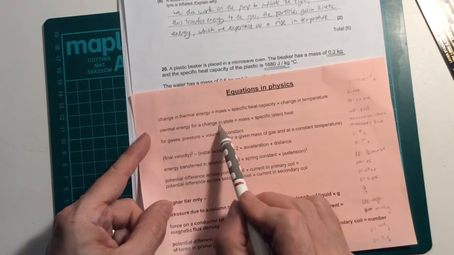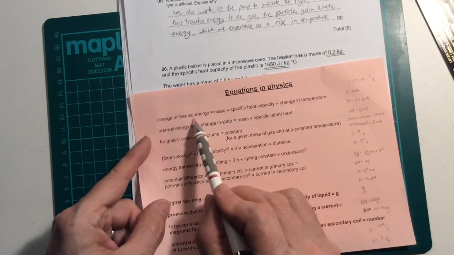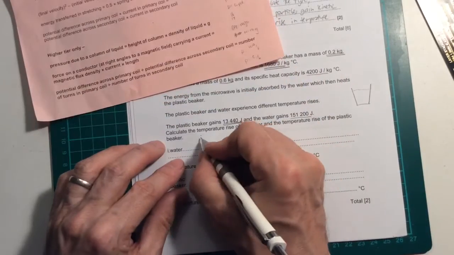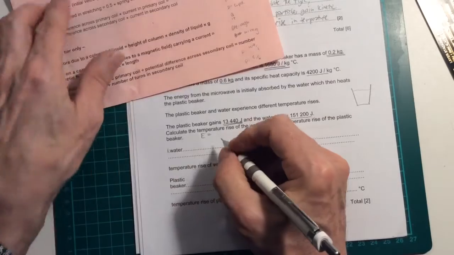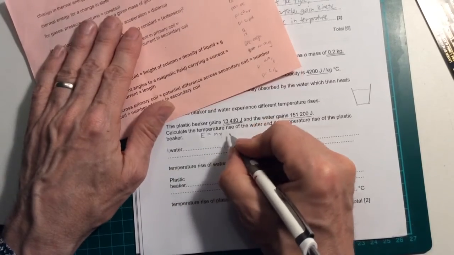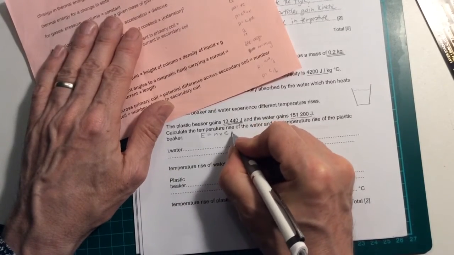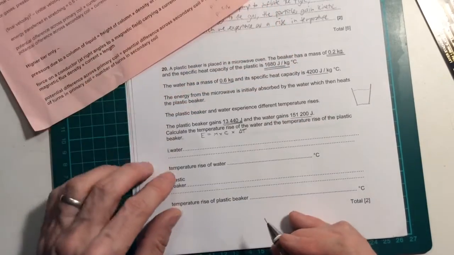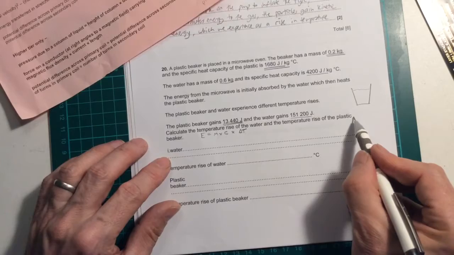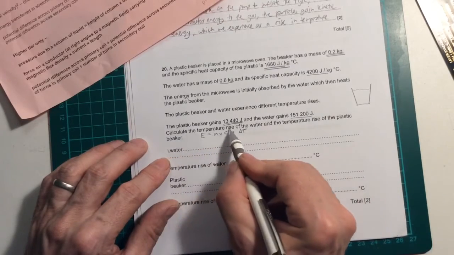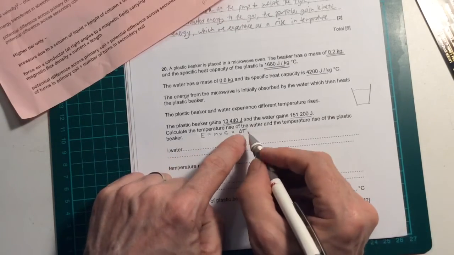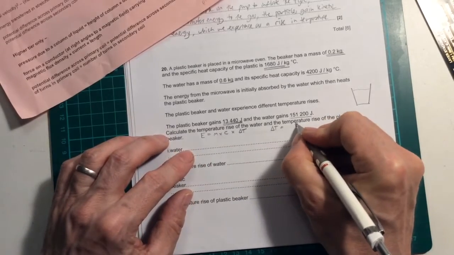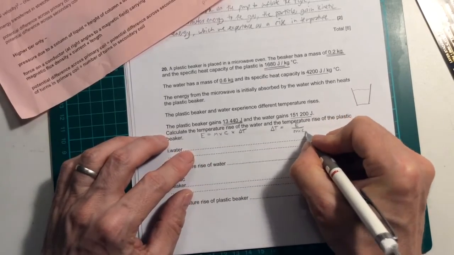It's not a change in state, okay? It's the one that's talking about change in temperature. So it is energy equals mass times specific heat capacity, which I'm going to put as C, times delta T. Okay, well we want the temperature rise of the beaker and the temperature rise of the water, so we want delta T. So if we rearrange that, delta T is E divided by M times C multiplied together.